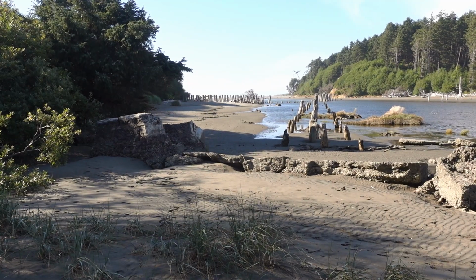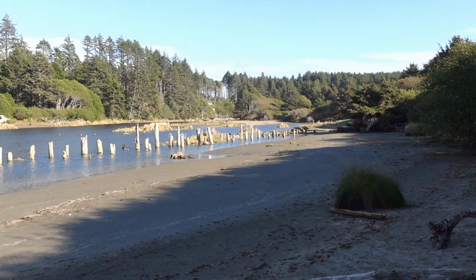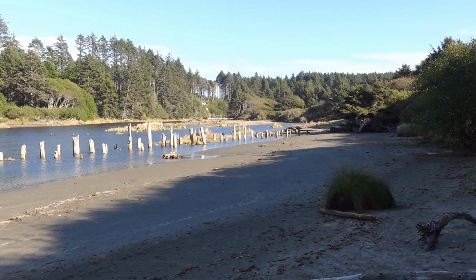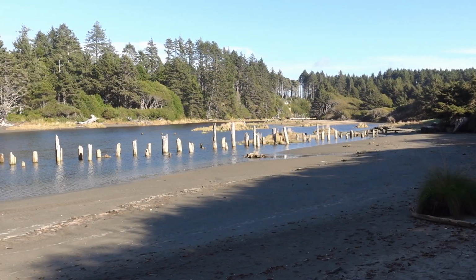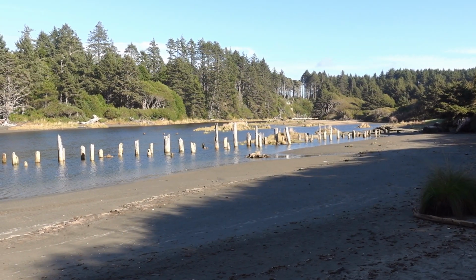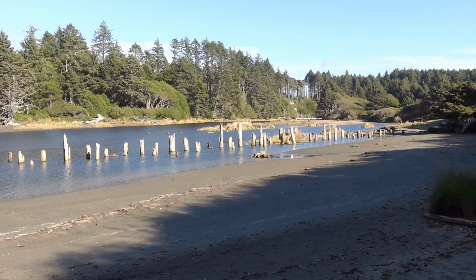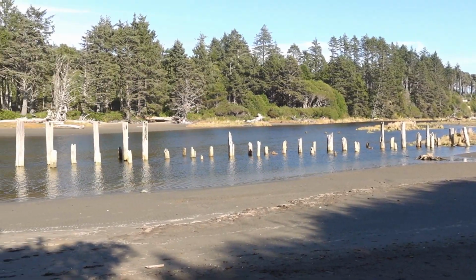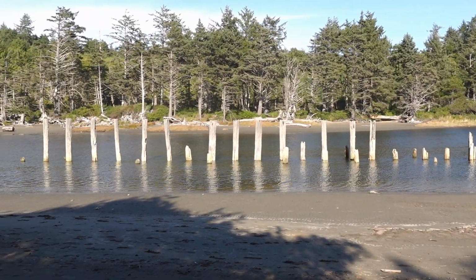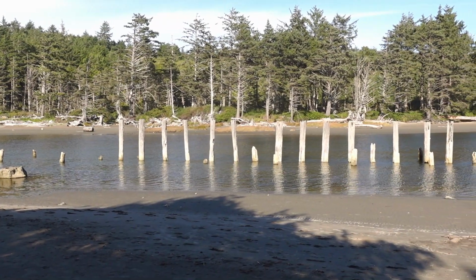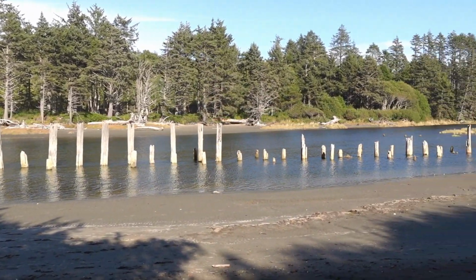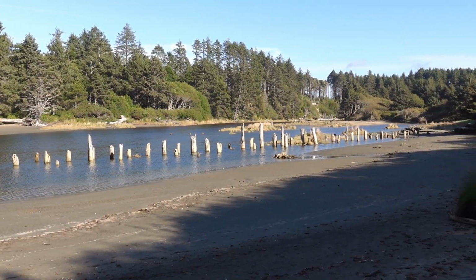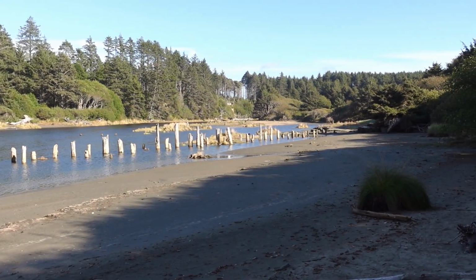Lots of potential paintings here. This is the scene I'm really drawn to. I really love the blue of the water, the white of those old piles. Must have been some kind of dock structure there at some point. Just gorgeous. I love how the sun is picking out those old piles and also darkening the foreground.